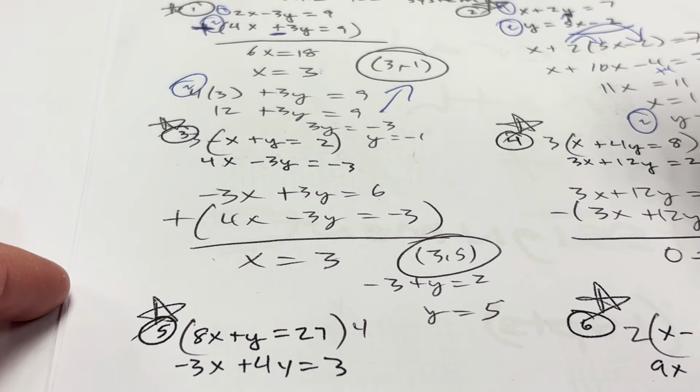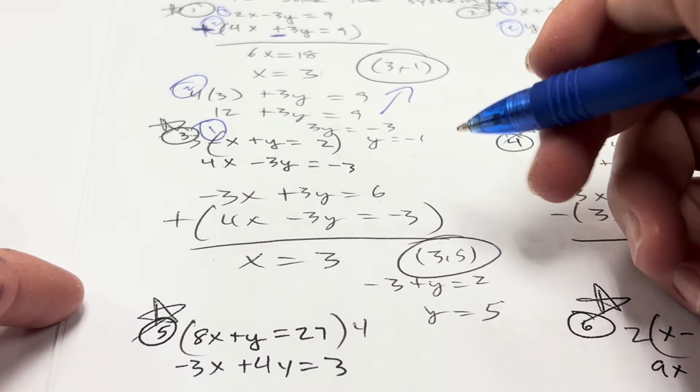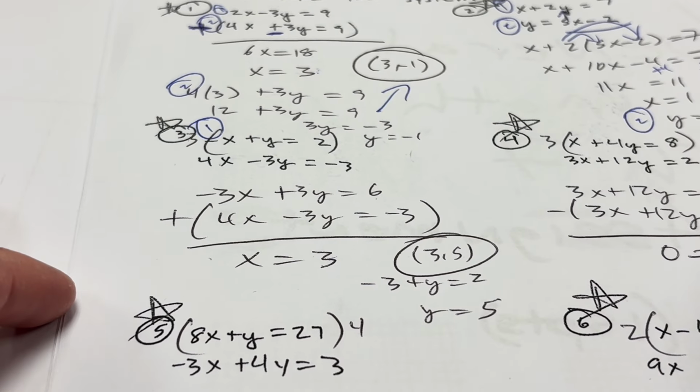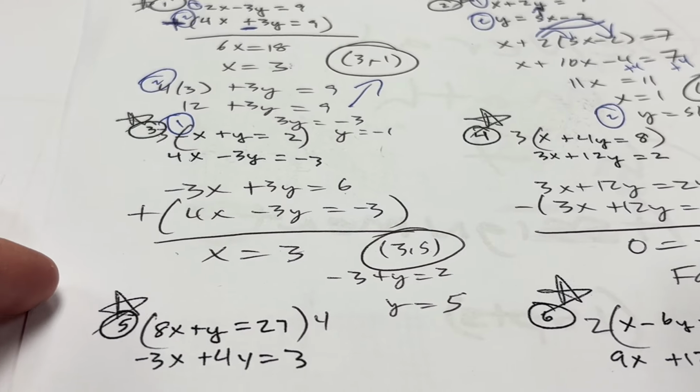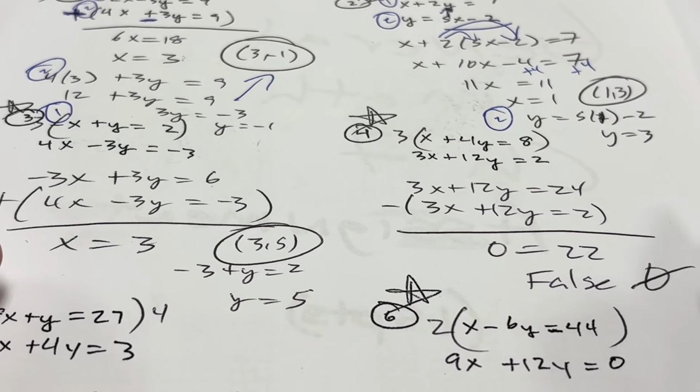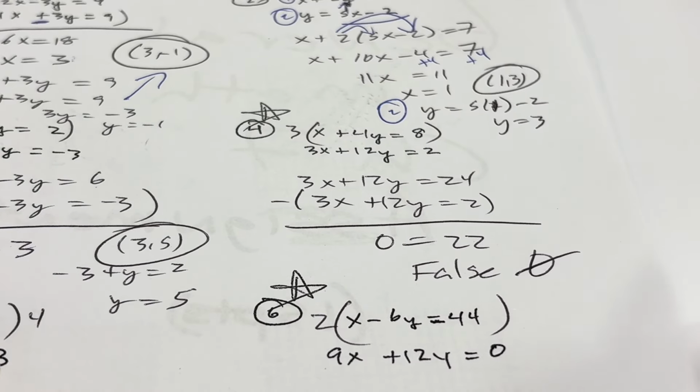All right, nice. And I'm going to then plug that into equation 1 where it says negative x plus y is equal to 2. I get negative 3 plus y is 2. Y is 5. So the solution is 3, 5.